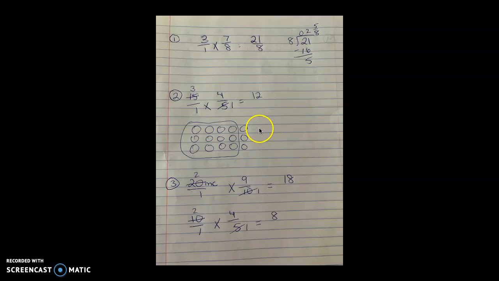Here's the picture. Notice I did rows of 5, and I want 4 of those rows, so 4/5. So I circled 4 groups here, and so that equals the 12 balloons.